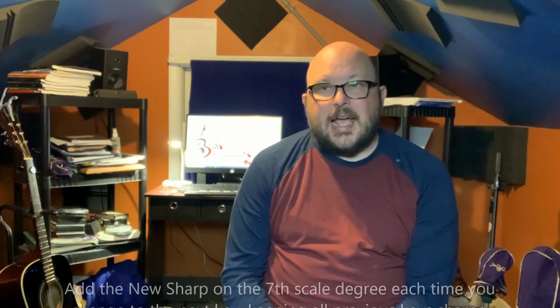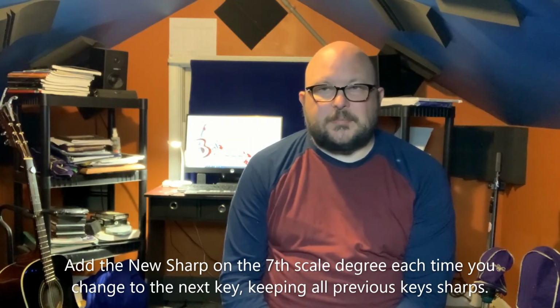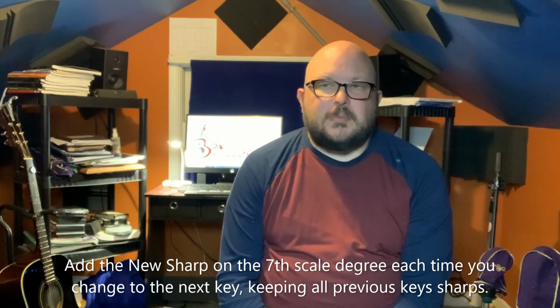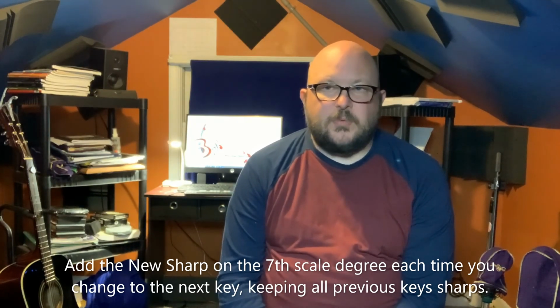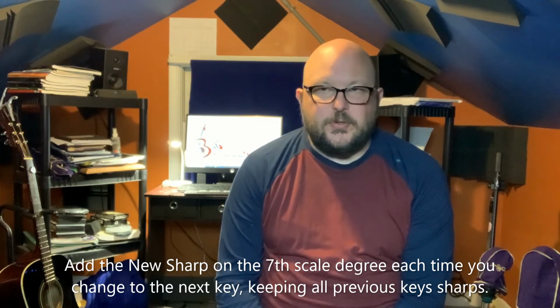And when we do this in the chart, and even on the video here, I'll have all this posted up, we'll see that the key of G major has 1 sharp. So as we go down the circle of fifths, a sharp will be added each time, and the place that we're going to add the sharp will be in the 7th scale degree. So once we move down to another key, we'll remain with all the previous sharps, adding the new sharp to the 7th scale degree.